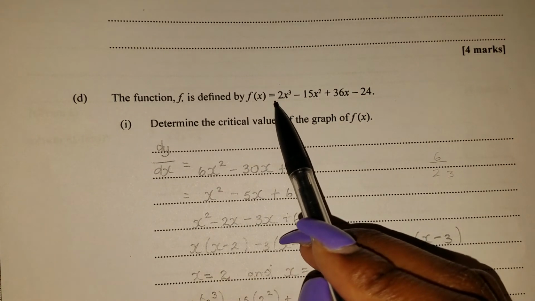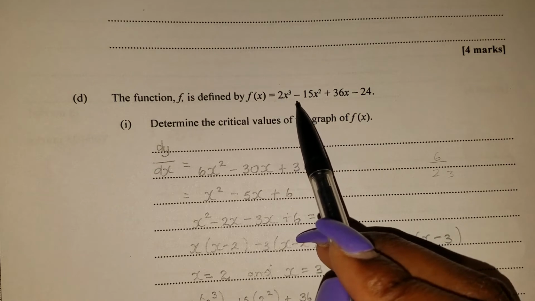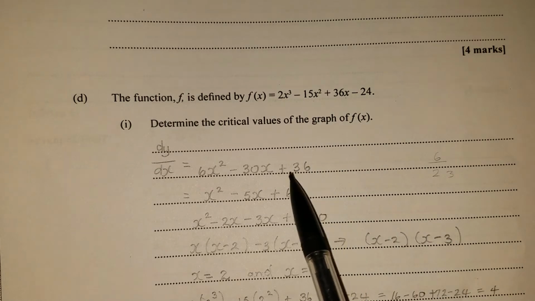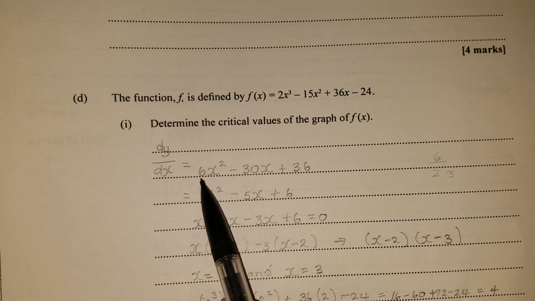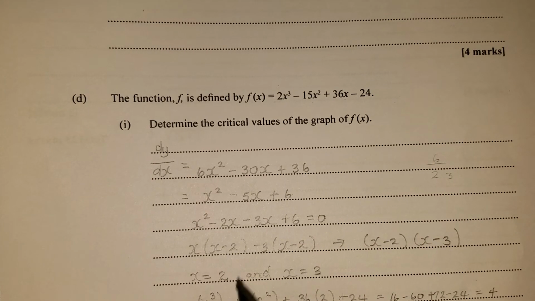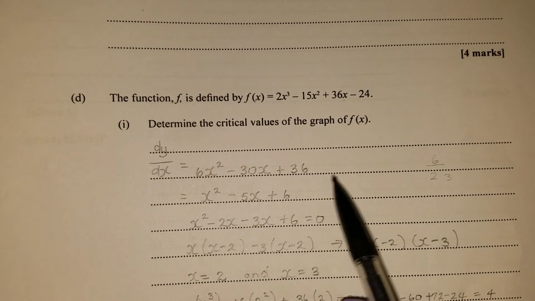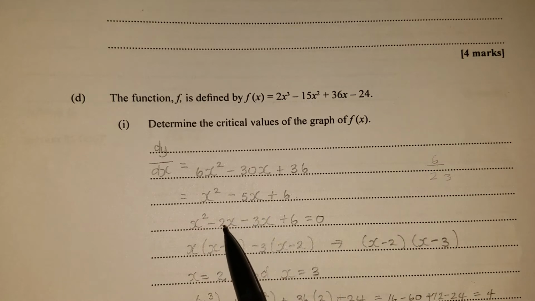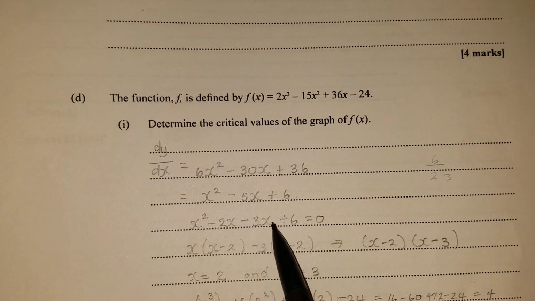If we differentiate our function, we'll get 6x squared minus 30x plus 36 as seen here. Now what I did was simplify our function by dividing each value by 6 to make it easier to work with. So now we have 1 times 6, which is 6, and the factors to give us this negative 5 will be negative 2x and negative 3x.